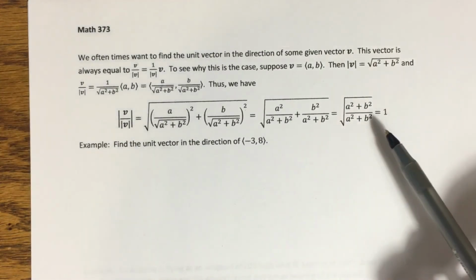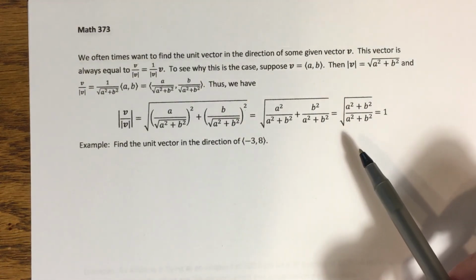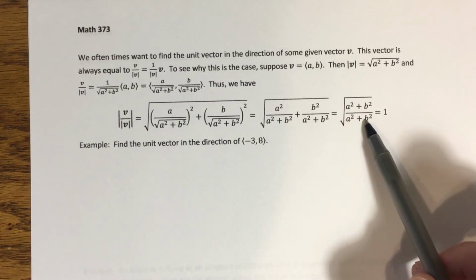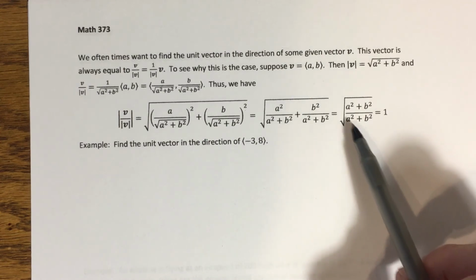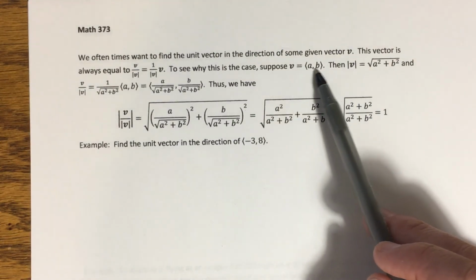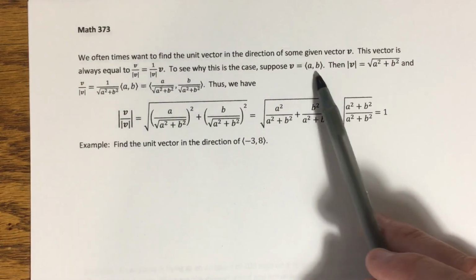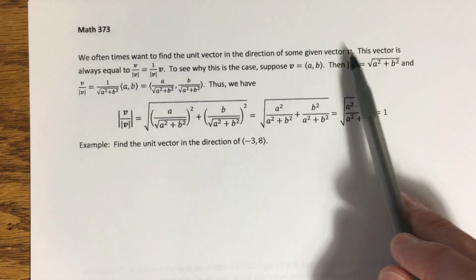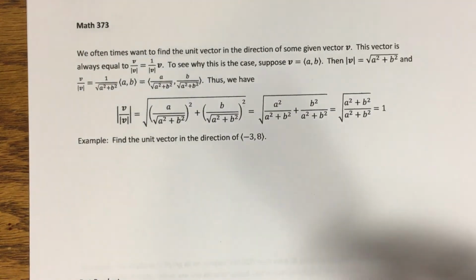Okay. Now, the only case where this wouldn't work is if both a and b were equal to 0, because that's the only case where I would get a 0 in my denominator down here. But that's a non-issue. Why is that a non-issue? Well, if a and b are both equal to 0, then v would have been the 0 vector. But the 0 vector, like we said, does not have a direction. So it doesn't make sense to find a unit vector in the direction of a vector that doesn't have a direction. So in other words, this doesn't apply to the 0 vector, but it applies to all other vectors.